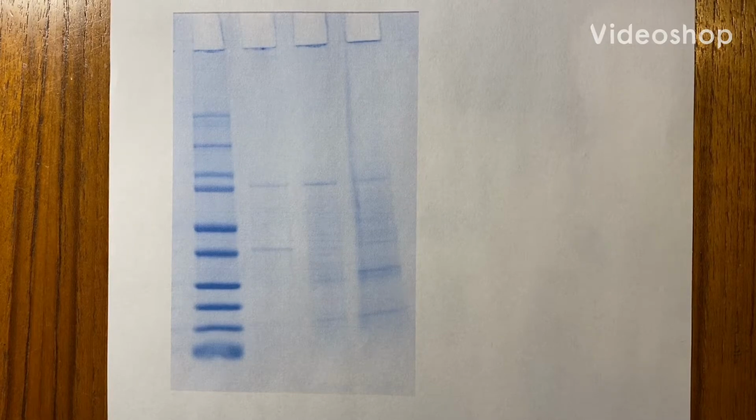Hello, welcome to my next tutorial on how to analyze your laboratory data. This is how to analyze the protein gel picture that was sent to you earlier this week. So here's a picture of the gel that I sent you.